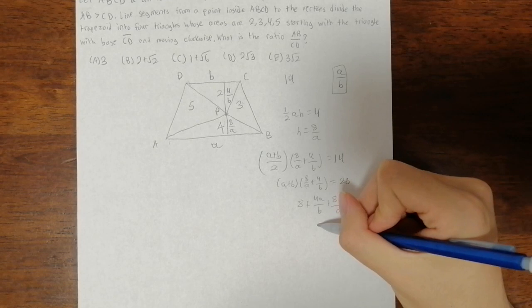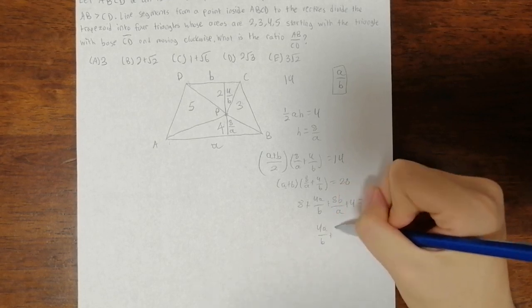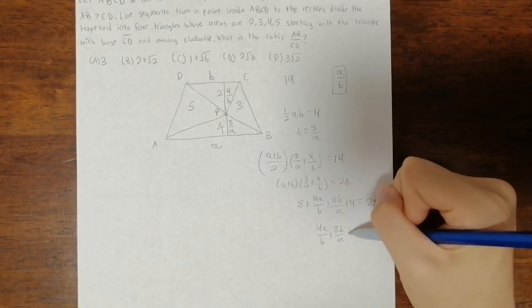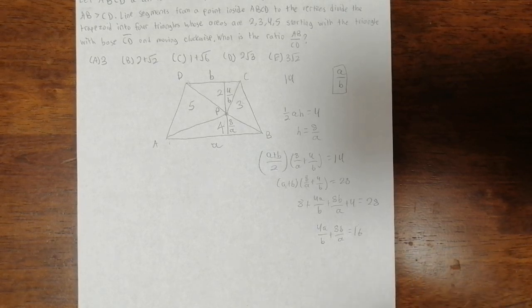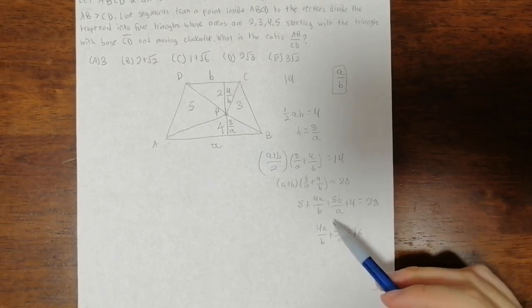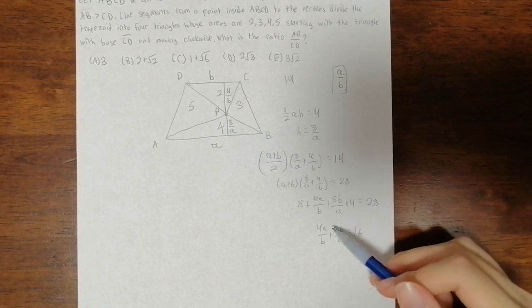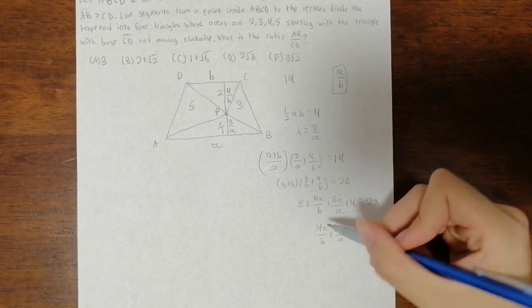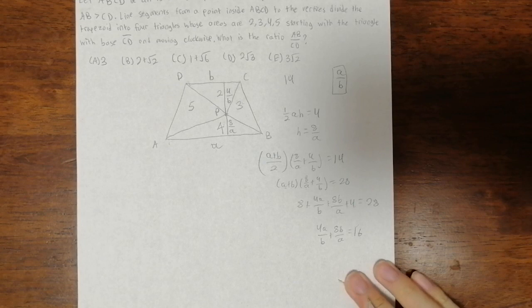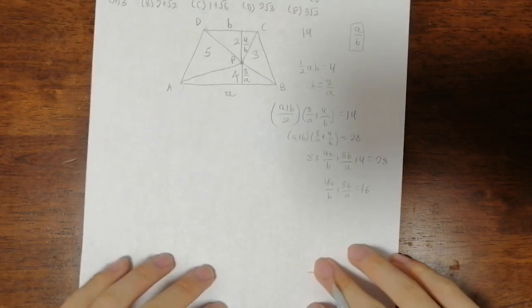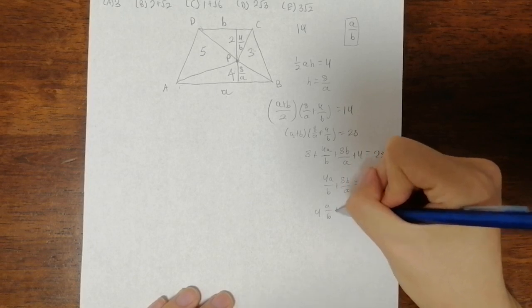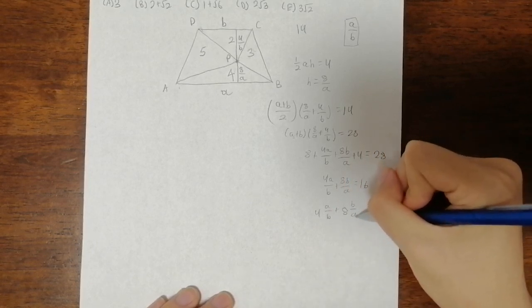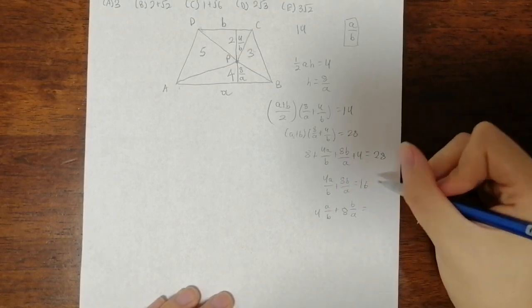So 4A over B plus 8B over A is equal to 16. Now, is this helpful? Well, look at the terms in this expression. We have A over B, so let's rewrite this a little more clearly: 4A over B plus 8B over A is equal to 16.